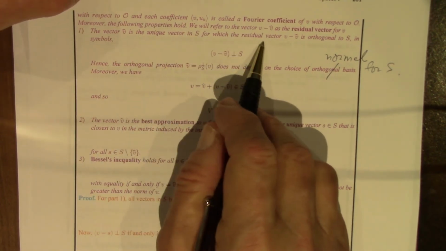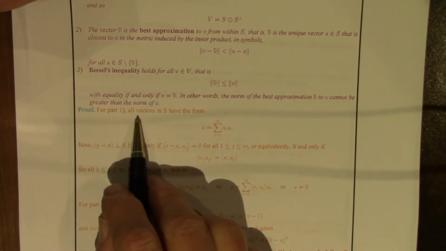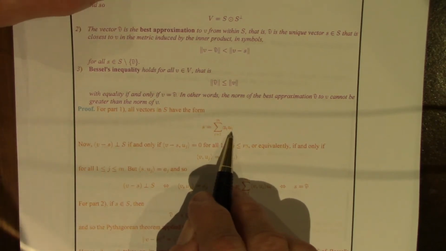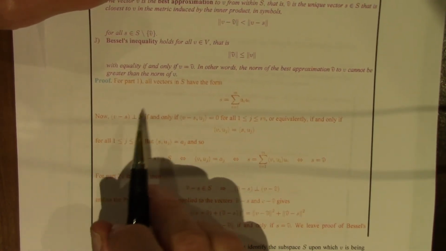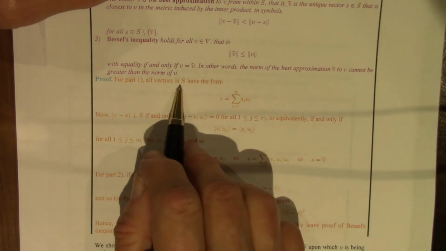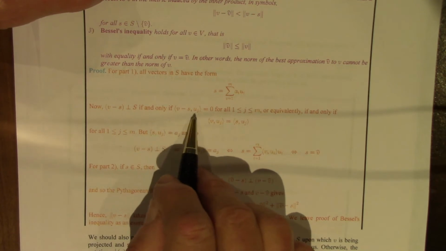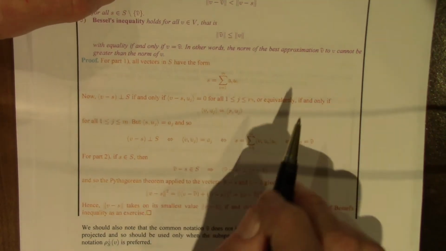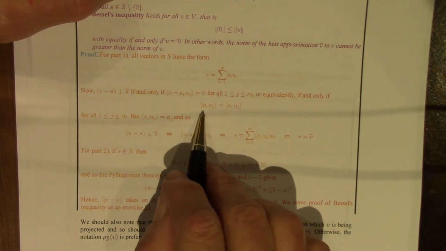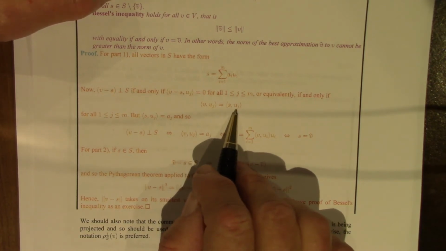As to part one, as to the fact that V hat is the unique vector in S for which the residual vector is orthogonal to S, every vector in S is a linear combination of the u sub i's, the orthonormal basis for S. Now, if s belongs to capital S, V minus s will be orthogonal to the subspace S if and only if it is orthogonal to every basis vector for S. And that's equivalent to saying that the inner product of V and uj is equal to the inner product of s and uj for all j, 1 through m.